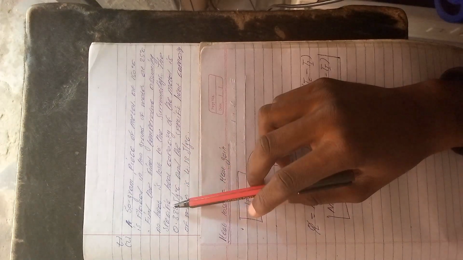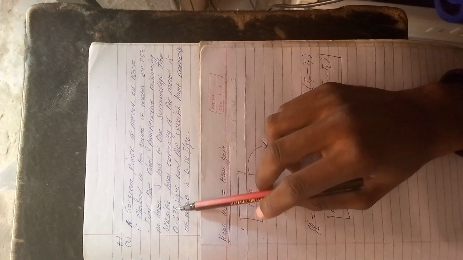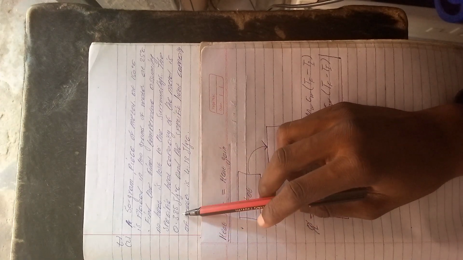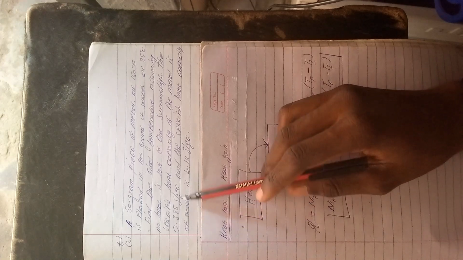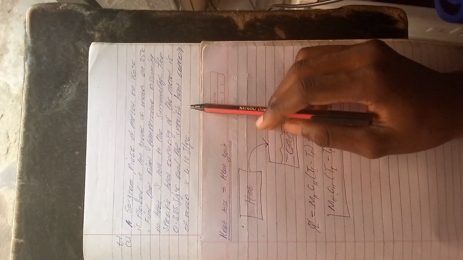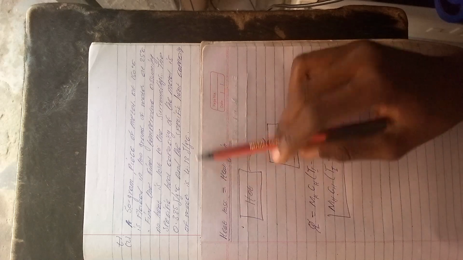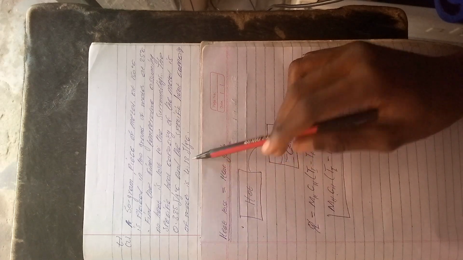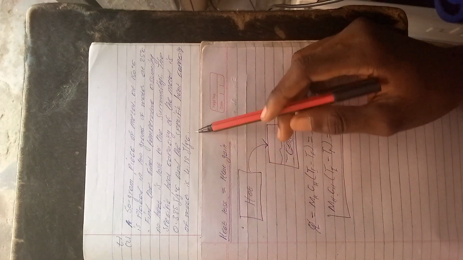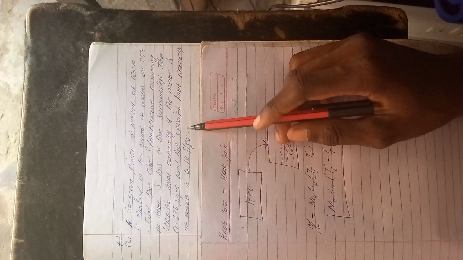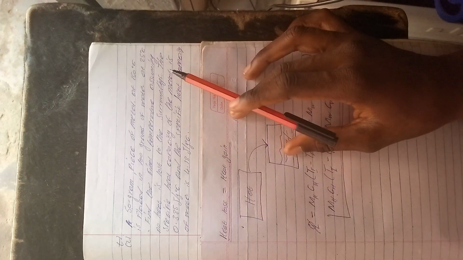The specific heat capacity of the metal is 0.385 joules per gram Celsius, and the specific heat capacity of the water is 4.18 joules per gram Celsius. So we need to find the final temperature.